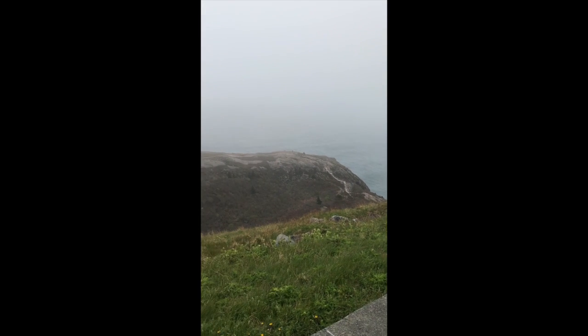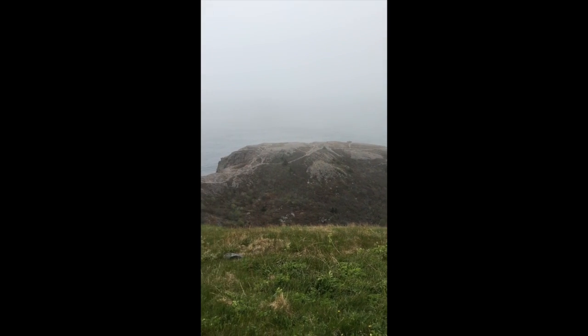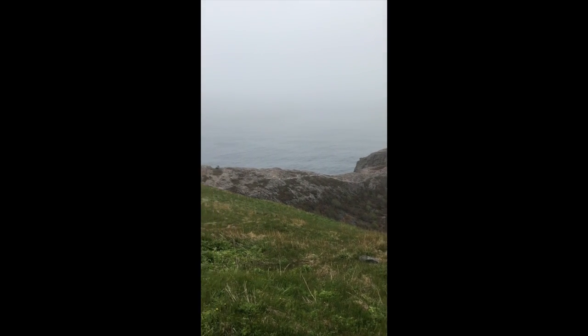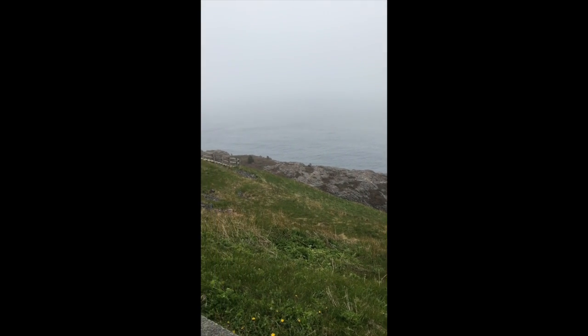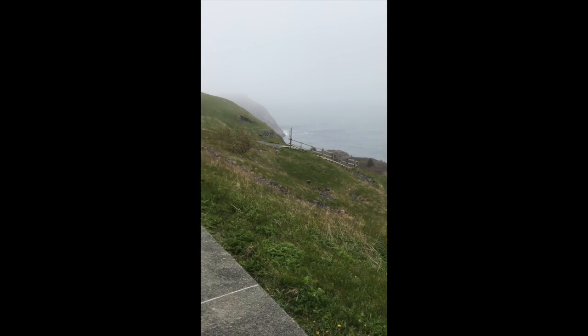Hi guys, so we are now at Signal Hill, and Signal Hill is an administrative boundary line. So I'm going to show you what it looks like, and I'm also going to show you what the symbol looks like on a map. So it's quite foggy, so you can't see very much, but this is the coast of land, an administrative boundary. And here's Ashley.